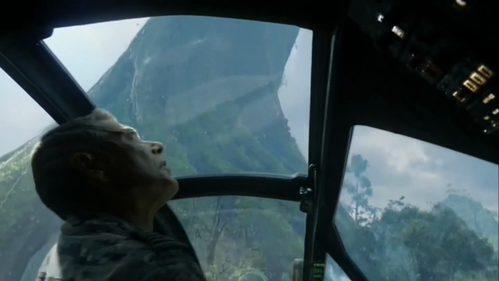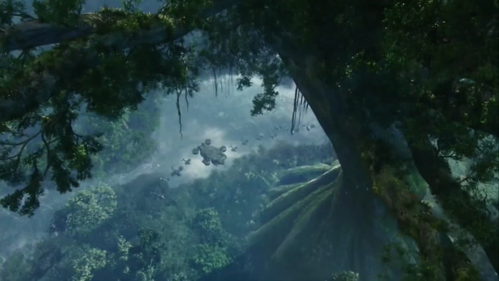Me when I think about my least favorite widgets. That is one big damn tree.